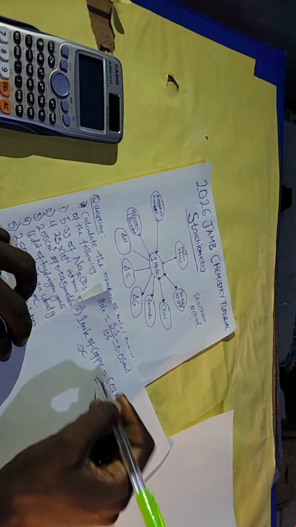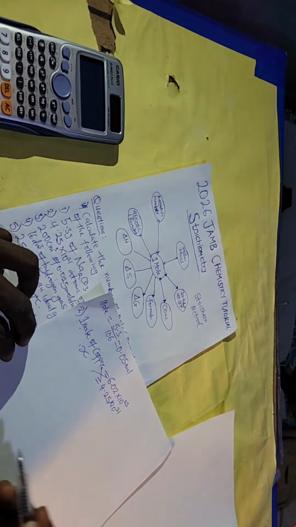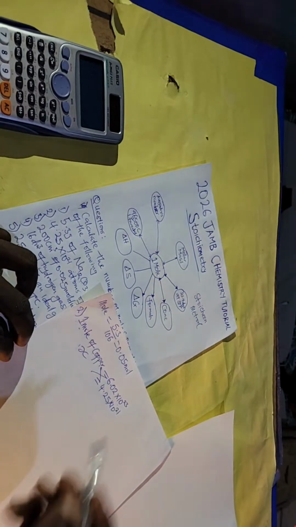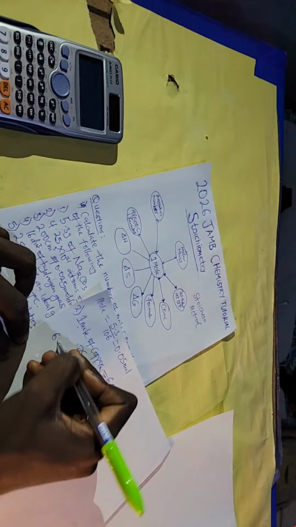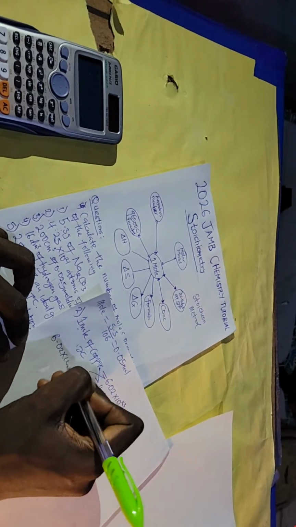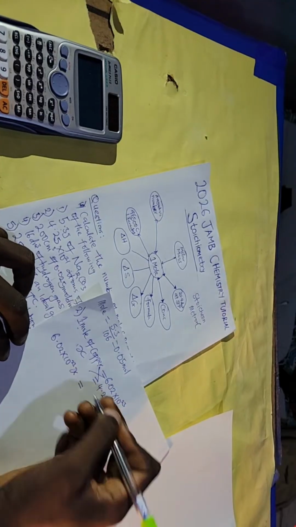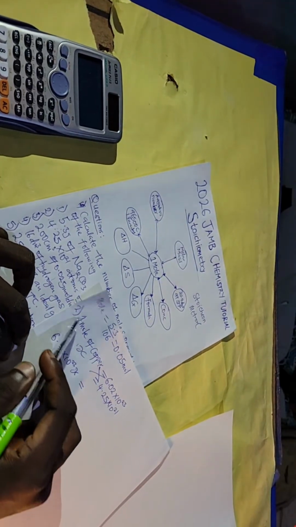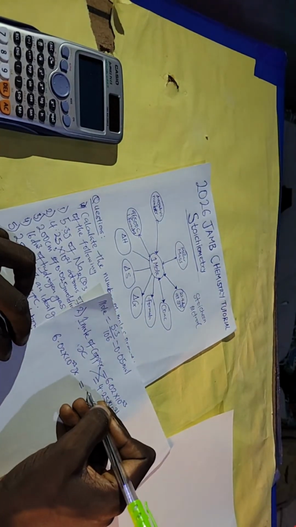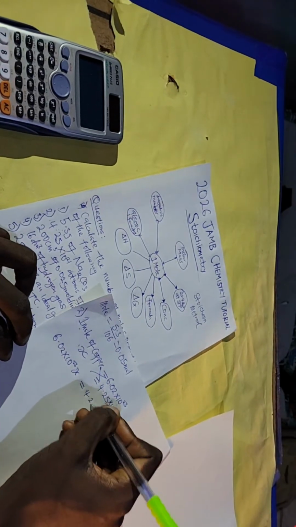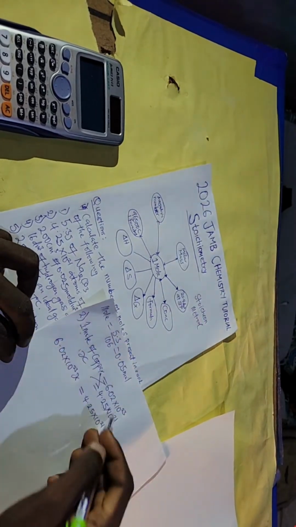So what you will do at this point is cross multiply. X times this gives 6.02 times 10 raised to the power of 23 X equals 1 times this, which is 4.25 times 10 raised to the power of 21 mole of copper.